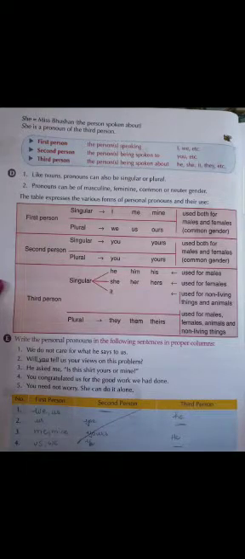So the exercise given below is: write the personal pronouns in the following sentences in proper columns. First person, second person and third person. The first sentence, we do not care for what he says to us. First let us pick out the pronouns. We is a pronoun, then he is a pronoun and us is a pronoun. We is your first person, he is your third person, and us is your first person.